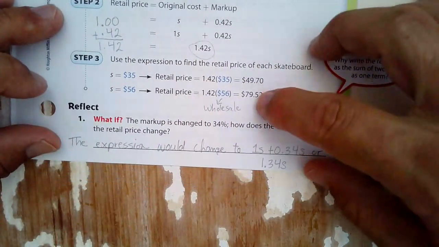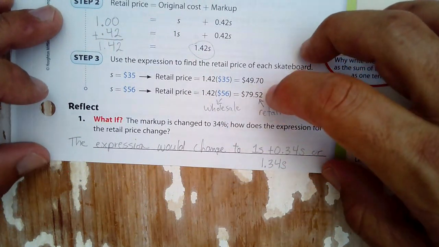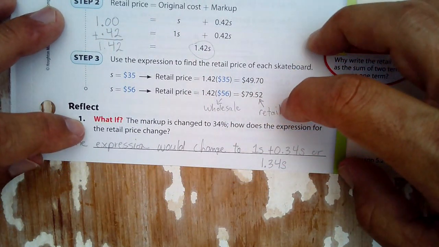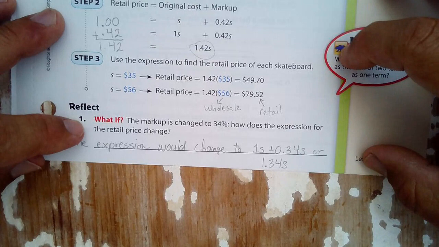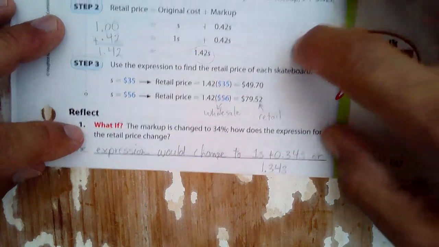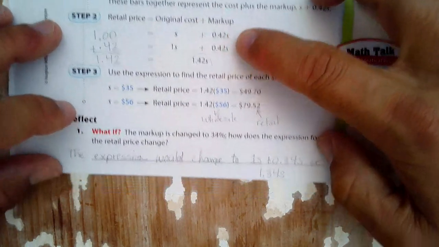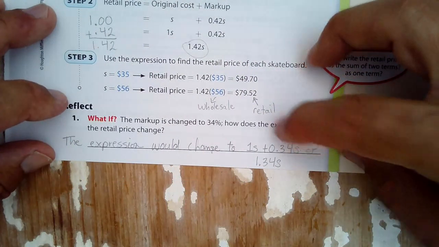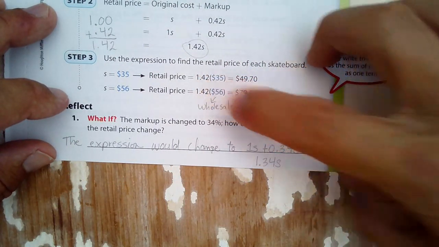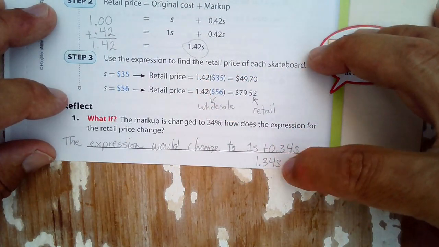Okay, what if the markup changed to 34%? How does the expression for the retail price change? Well, instead of the 0.42, that would now be 0.34. Instead of 1.42, it would now be 1.34 times the price of the skateboard.